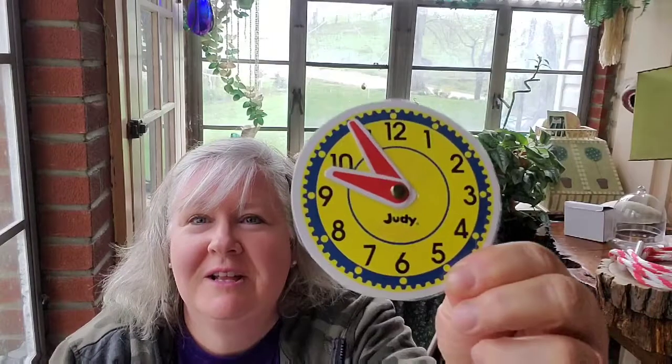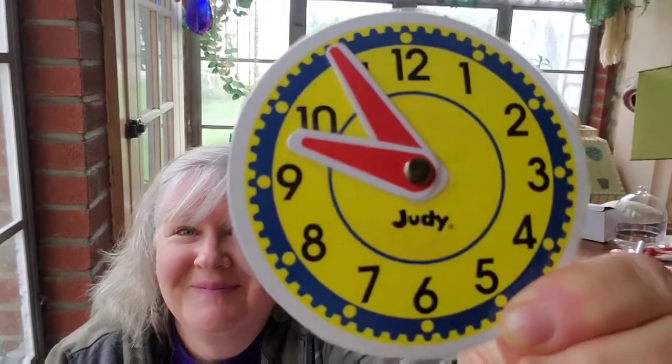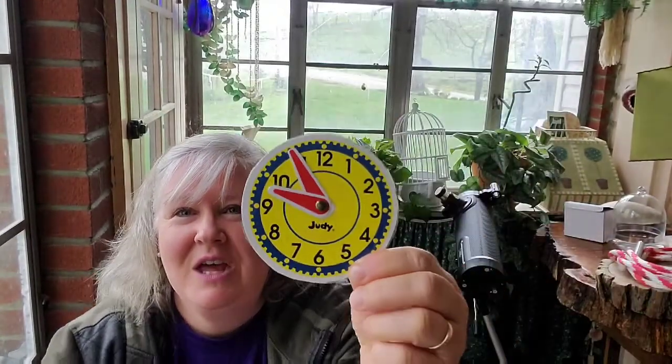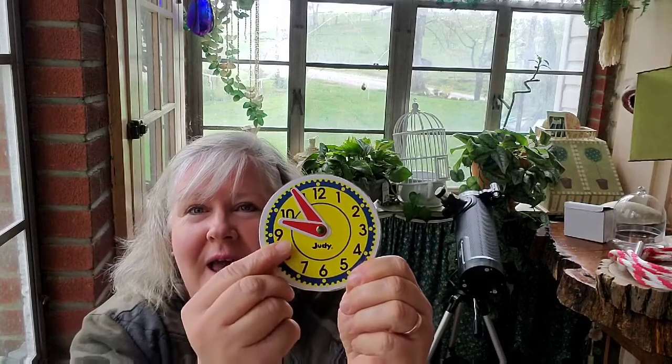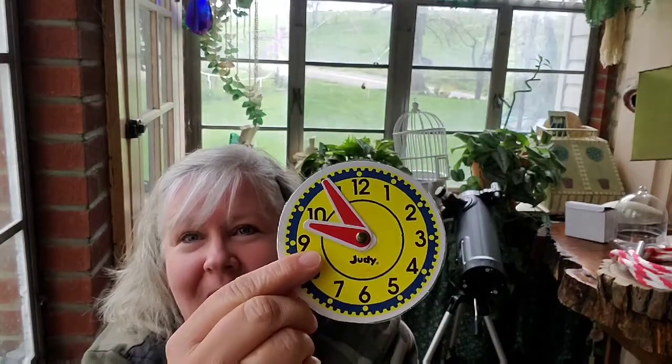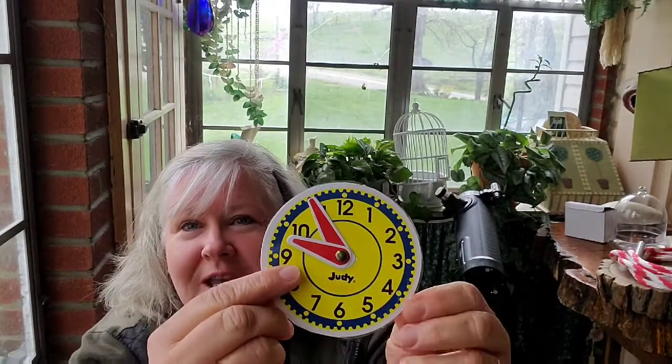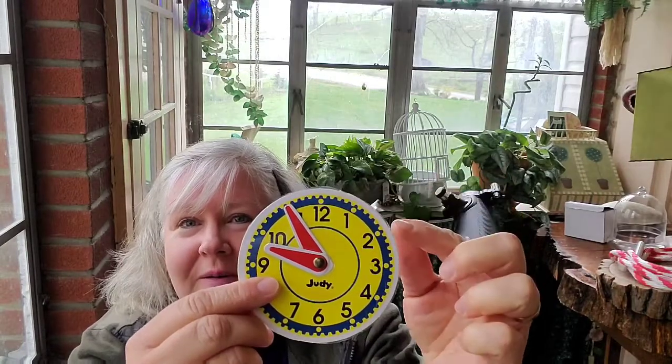Okay, now I'm going to give you a hard one. The time would be 9:55. Make your practice clock say 9:55. Do the hour first, then the minute, then adjust the hour hand if you need to. Does your clock look like this? Okay, your hour hand first went to the 9. Then you should have counted by 5s all the way around the clock.